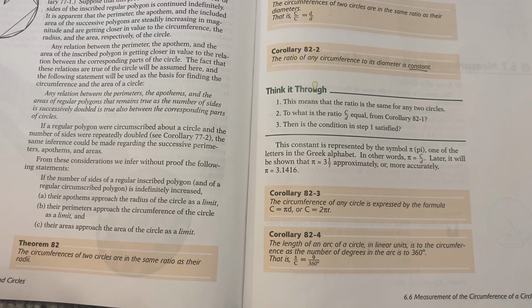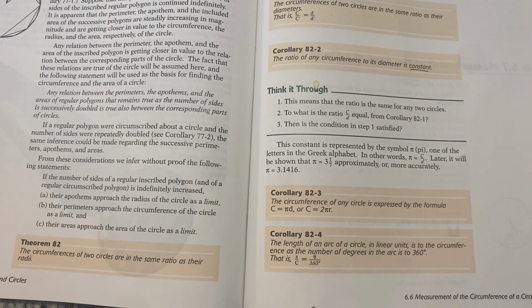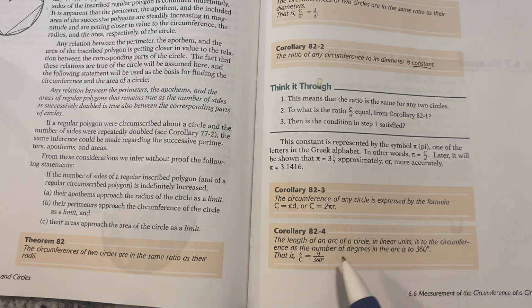Corollary 82.4 says the length of an arc of a circle in linear units is to the circumference as the number of degrees in the arc is to 360 degrees.